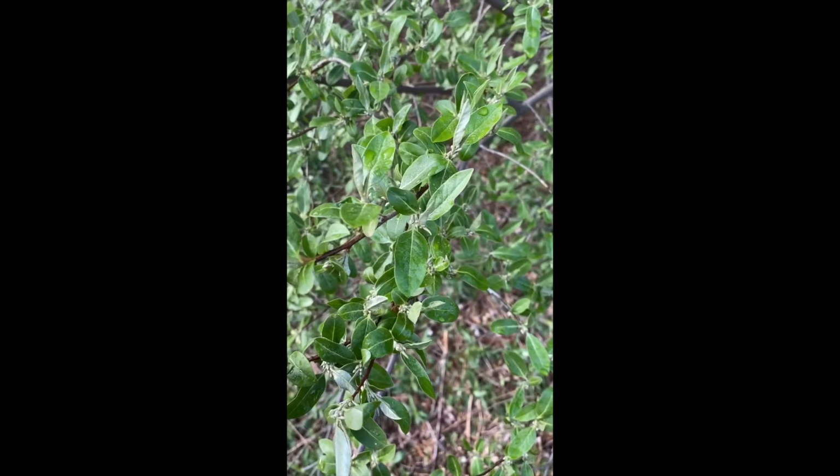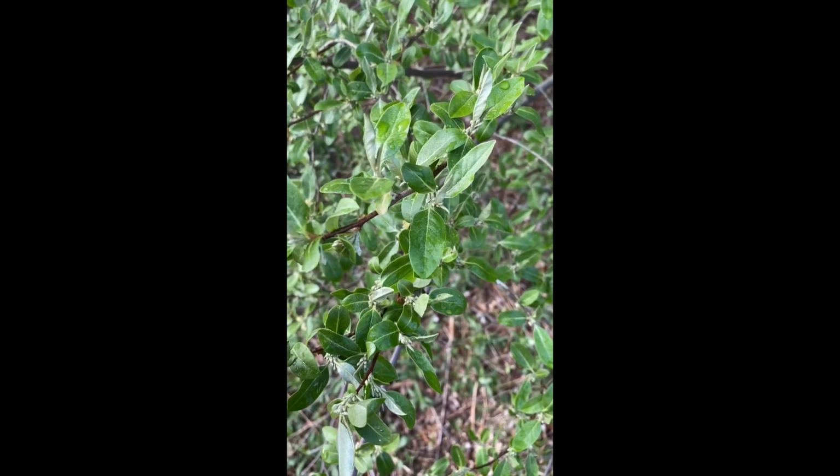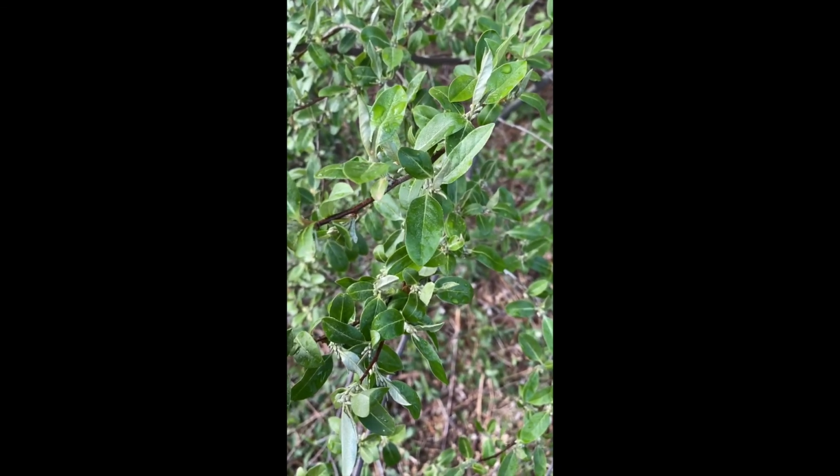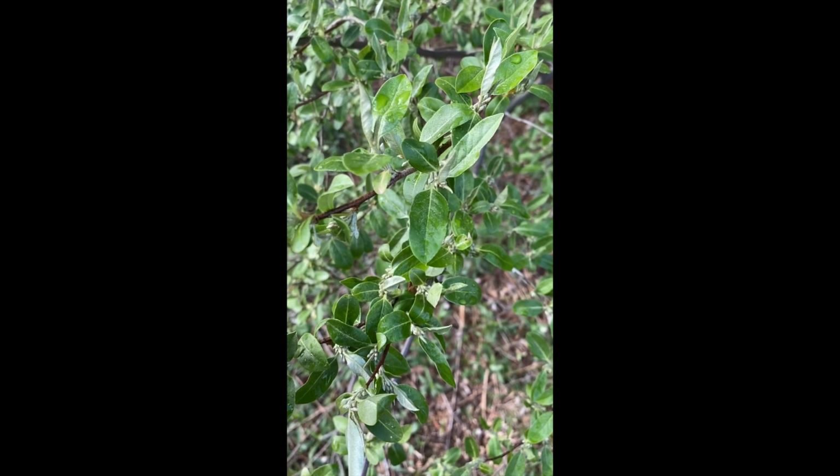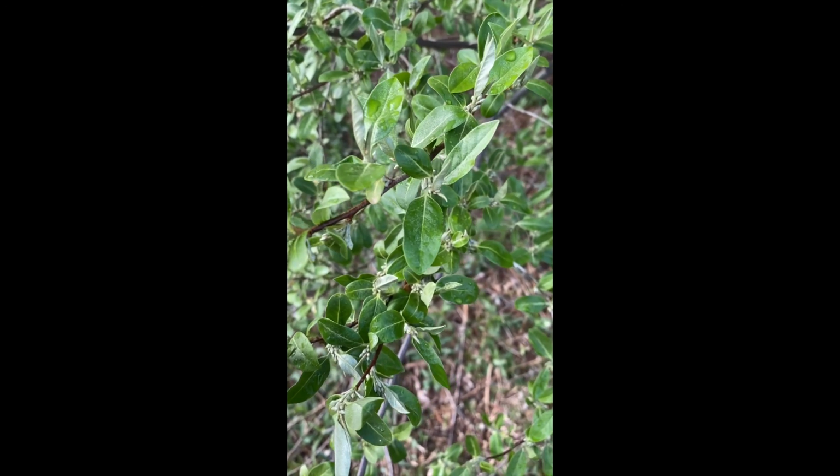But like most of our invasives, it escaped cultivation and is now causing problems in a lot of our native forests. So let's take a closer look at some of the key ID features that distinguish it from some of the other natives and also invasive lookalikes. I wanted to show you some of the key features that distinguish autumn olive from some of its native competitors and also some invasive shrubs as well.